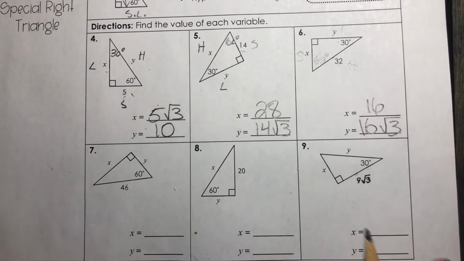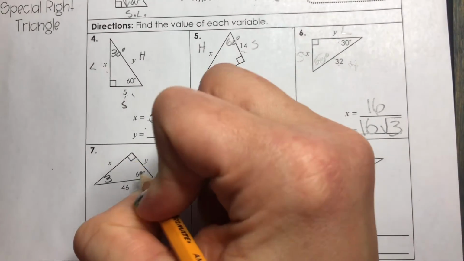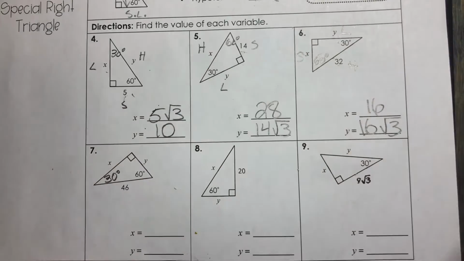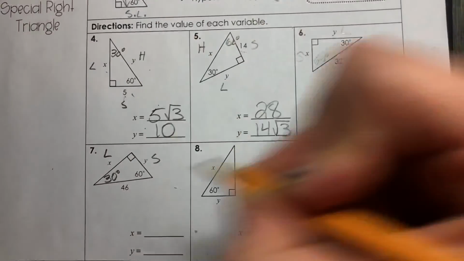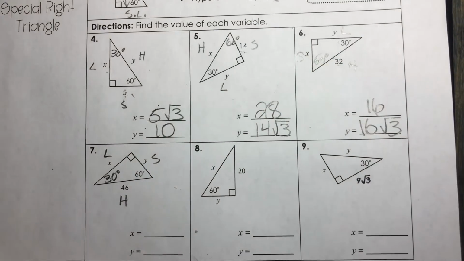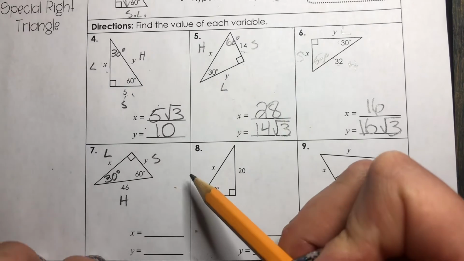All right, so number 7, we are labeled with a 60 degree and a 90 degree. So there's our 30, which means this side is the shorter leg, this side is the longer leg, and this side is the hypotenuse. All right, we are asked to find x and y, which are the shorter and longer leg.